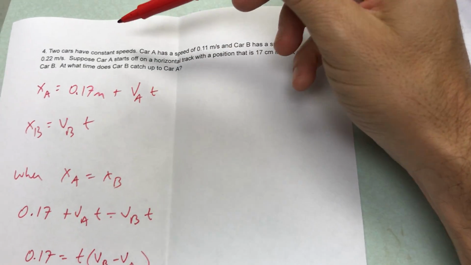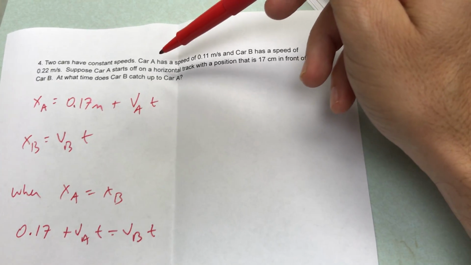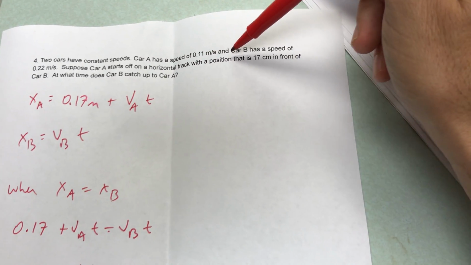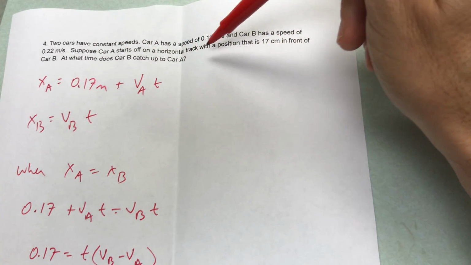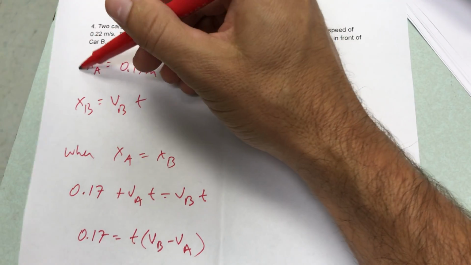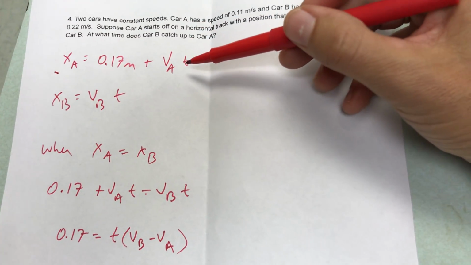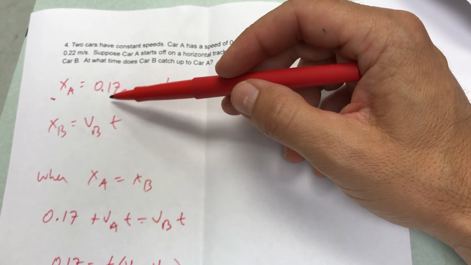Okay, two cars have constant speeds. This is from the first lab. Car A is going at 0.11 meters per second. Car B is going at 0.22 meters per second. Car A starts off at a position 17 centimeters in front. So here is the equation for car A. It starts off at 0.17, not at 0.